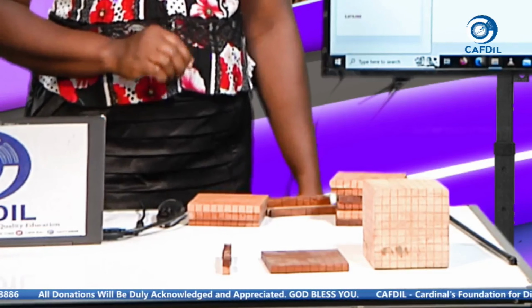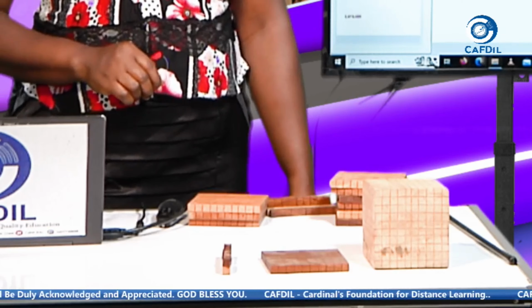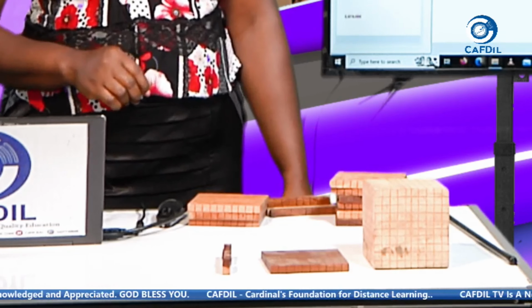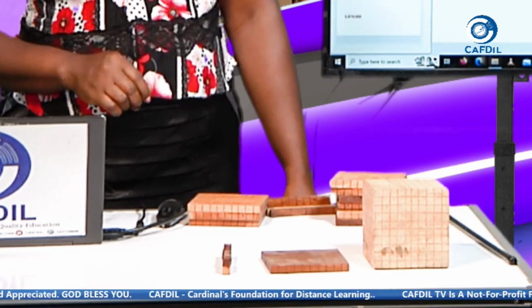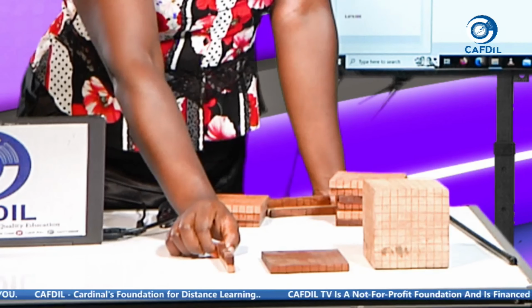How many of the units will make a rod? You realized 10 of the units give us 1 rod. So that's it.